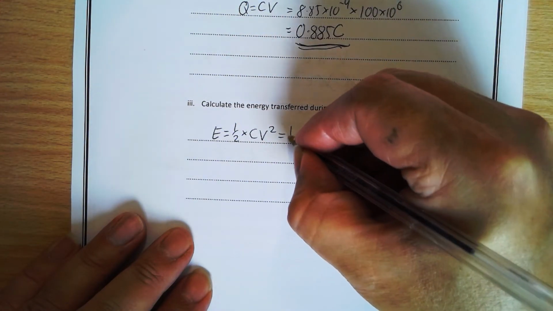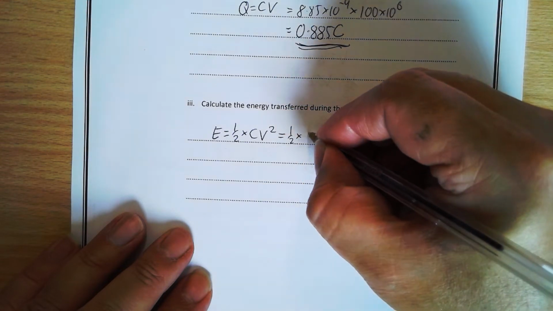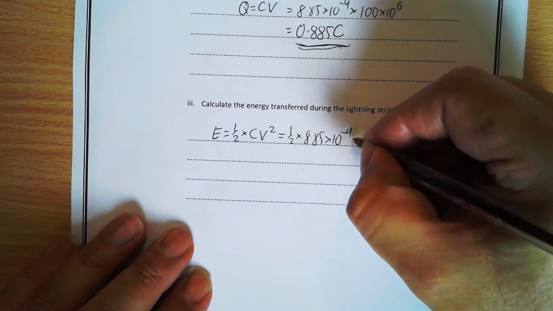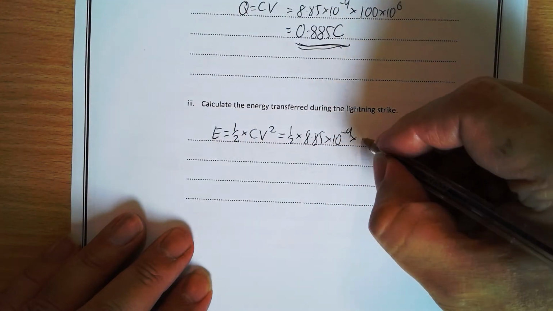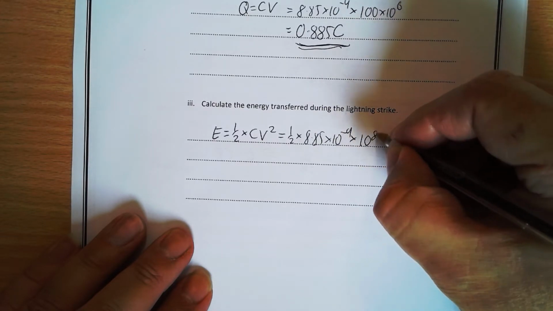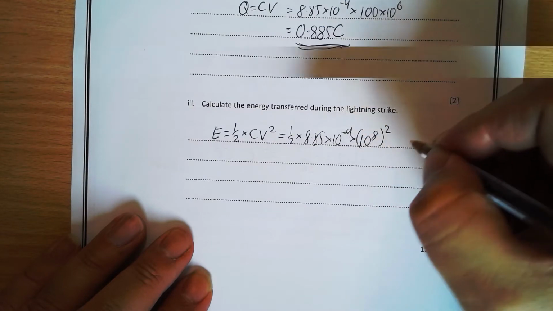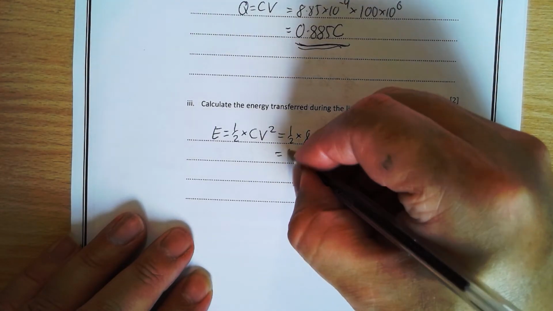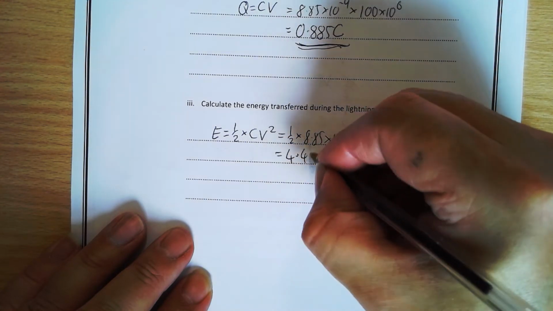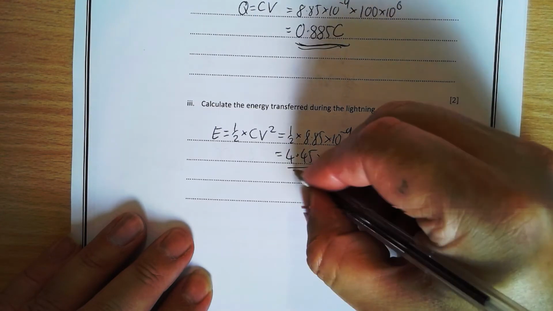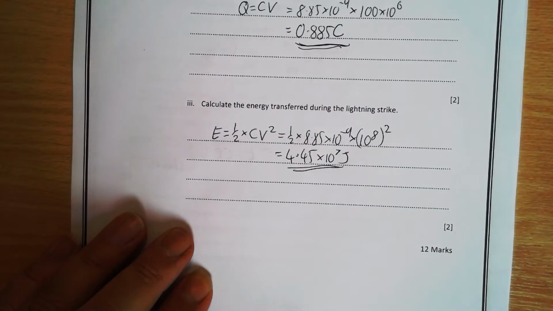So it's a half times the capacitance, which is 8.85 times 10 to the minus 9, multiplied by the voltage squared. 100 times 10 to the power of 6 is 10 to the power of 8, and you square that. And you end up with 4.45 times 10 to the power of 7 joules of energy. And it's that easy.